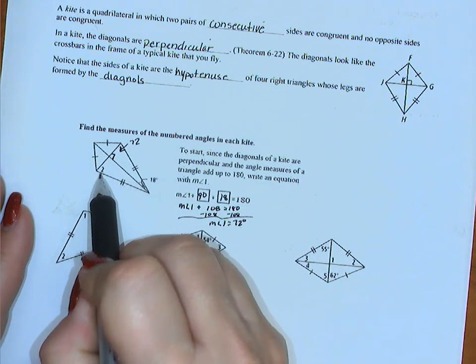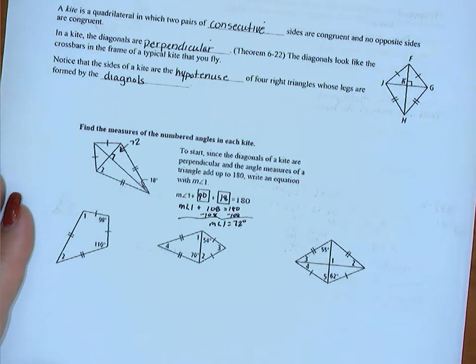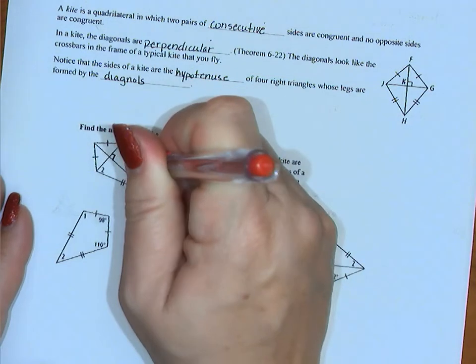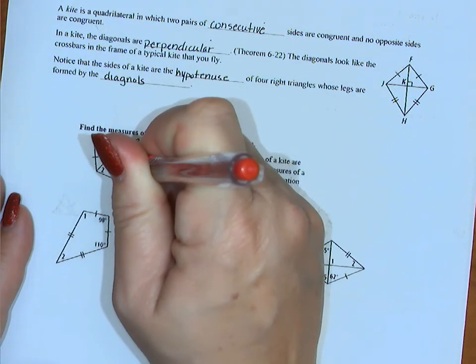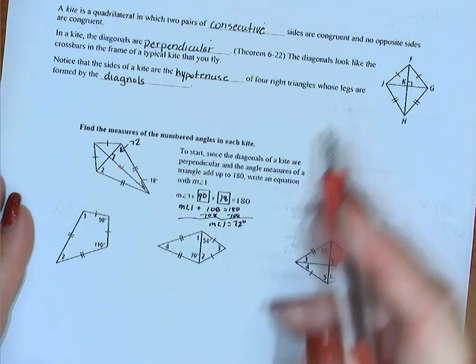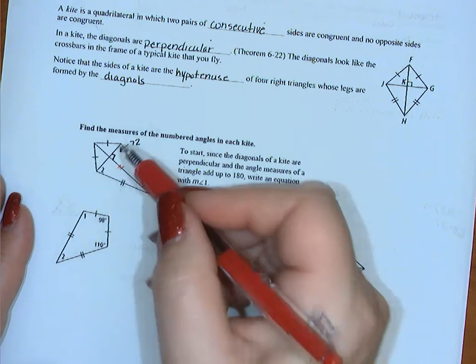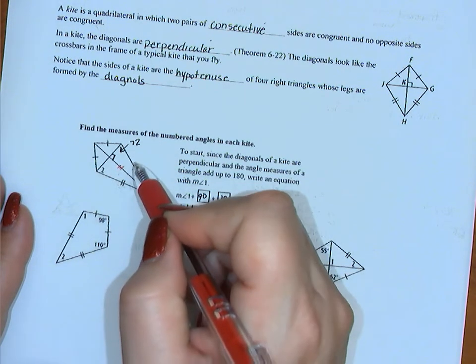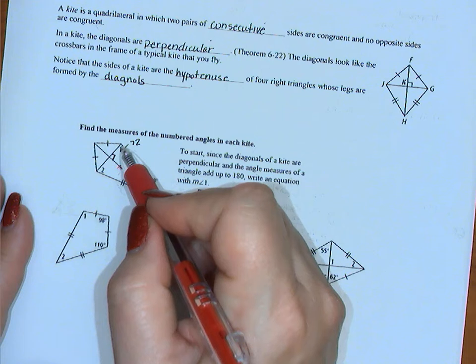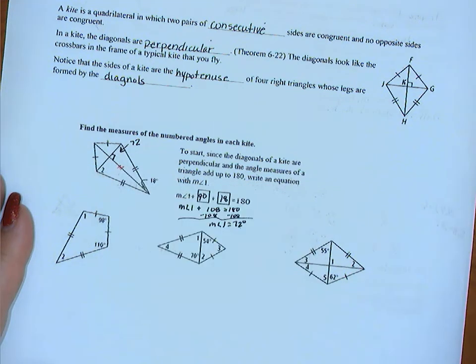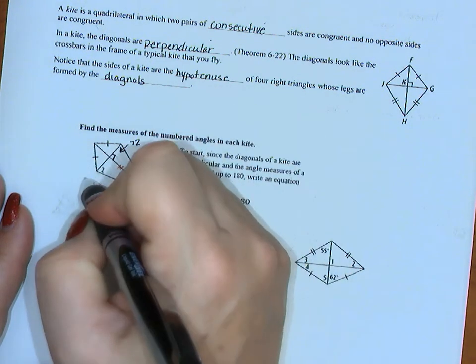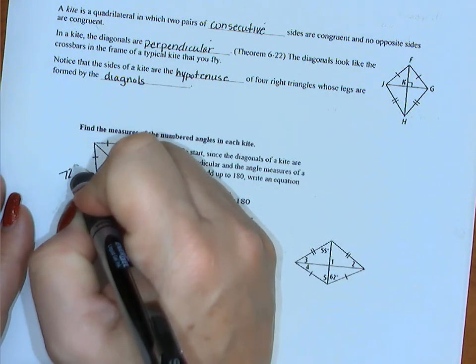Now, how do I figure out this one? Let's look at our triangles. Notice that I have a hypotenuse and a leg, and in a right triangle, hypotenuse and leg tells me that these two triangles, this one and this one, are congruent, which means angle 1 and angle 2 are congruent. So angle 2 is 72 degrees as well.